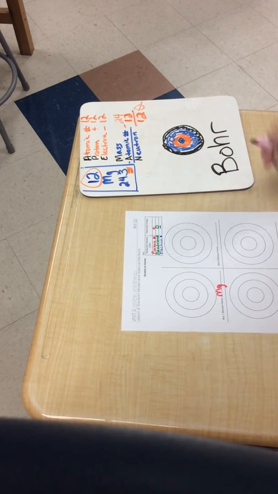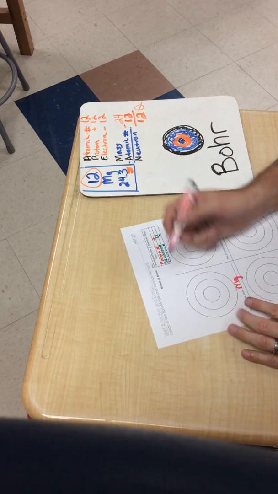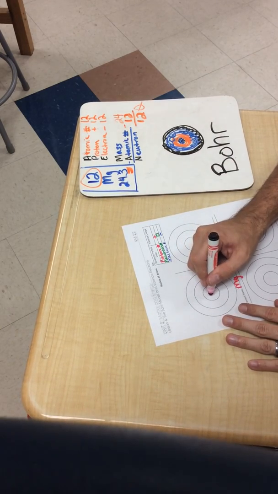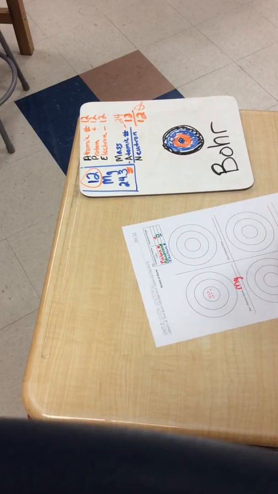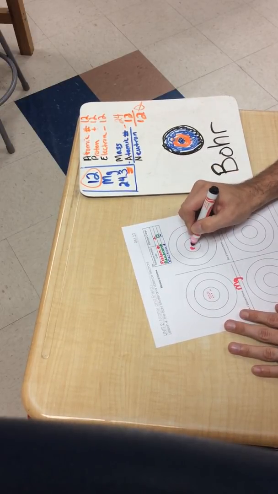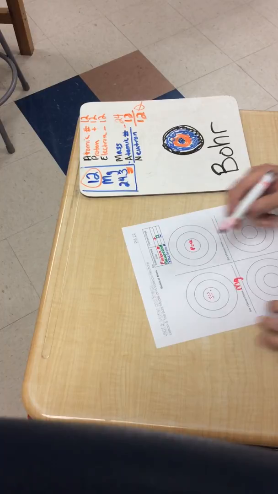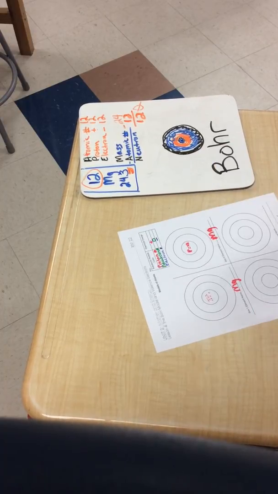Right now I know it has 12 protons. Protons and neutrons are in the nucleus. They make up the majority of the mass. There are 2 ways you can do this. You can put 12 dots, 1, 2, 3, 4, 5, 6, 7, 8, 9, 10, 11, 12. Or sometimes you'll see it written as protons equal 12. Either way, both of those are for magnesium.